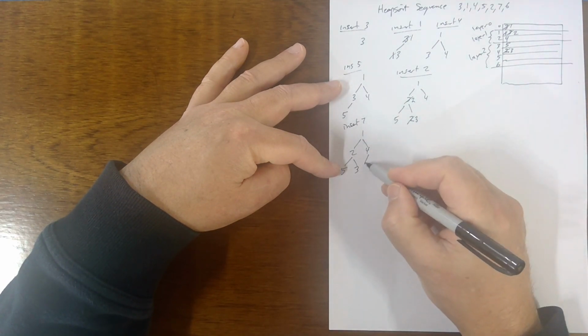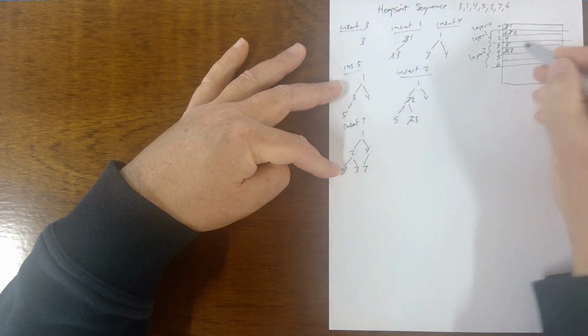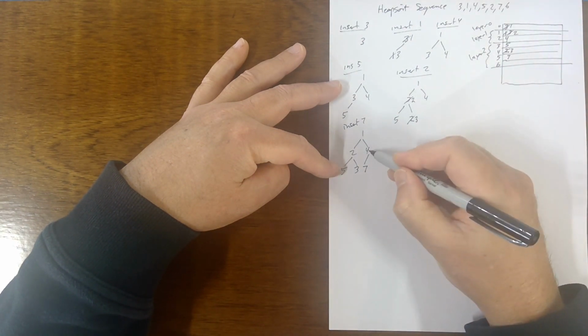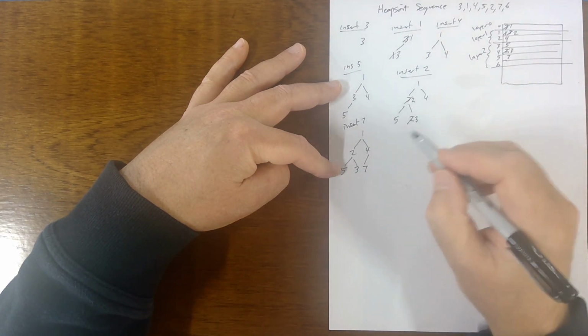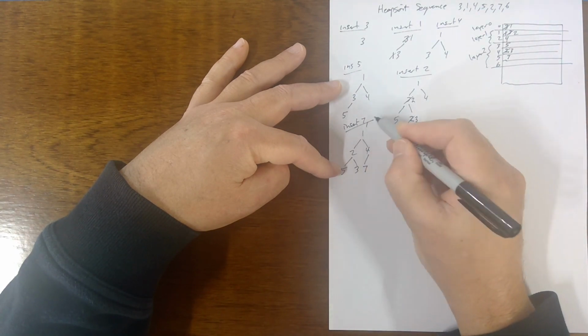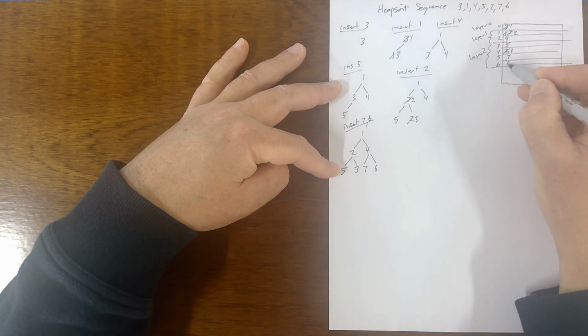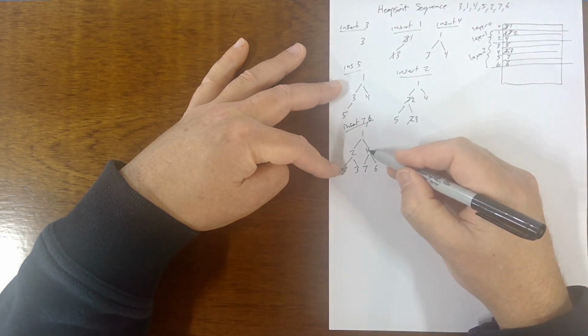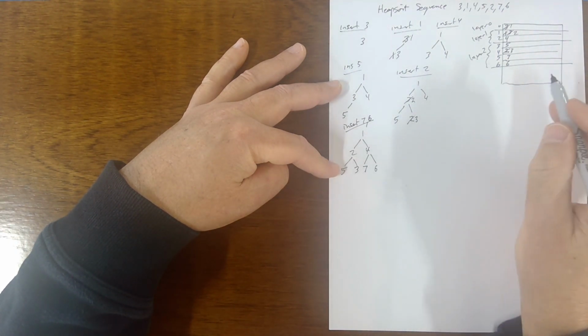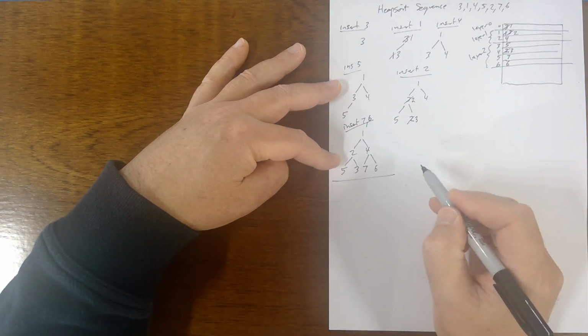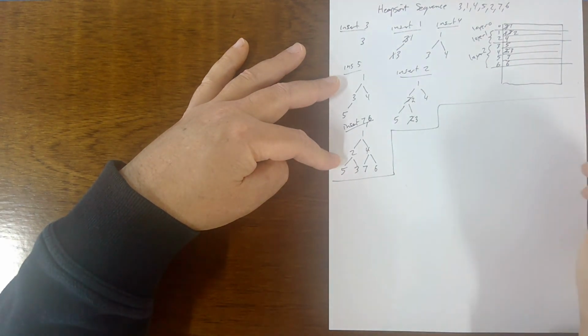So the 7 goes in the next available position here. 4 is smaller, so we're good. I'm going to go ahead and insert the 6 as well. So 6 goes in the next available position. It'd be here. The parent is smaller than both its children, so we're good. So we've filled the min heap.